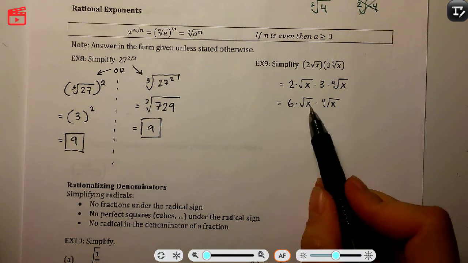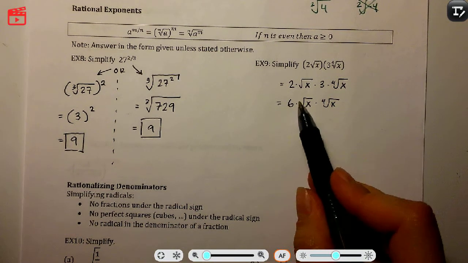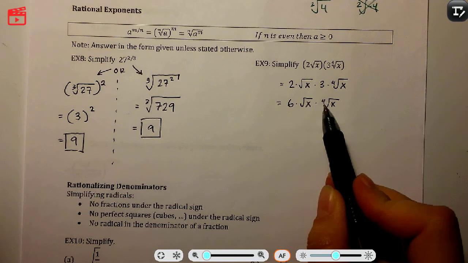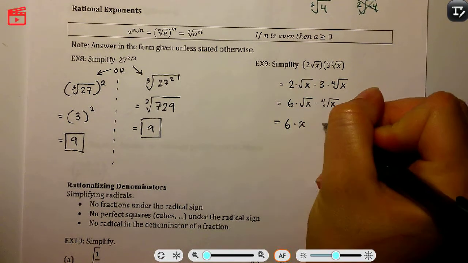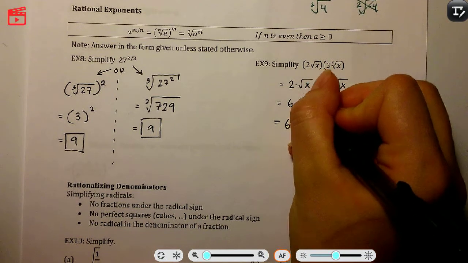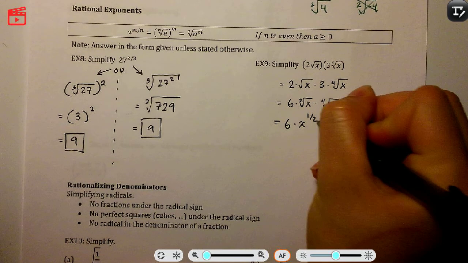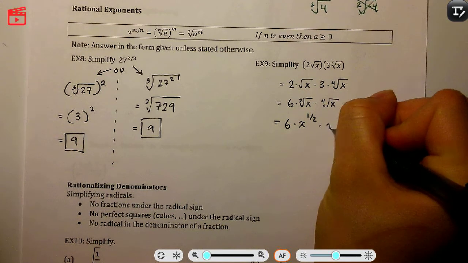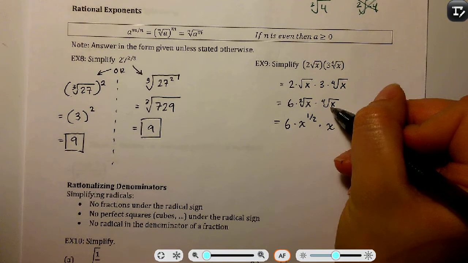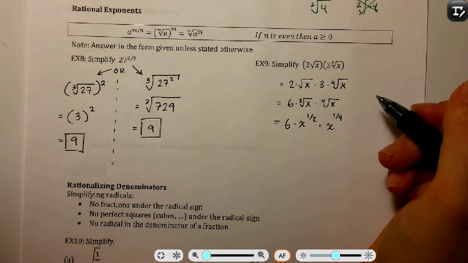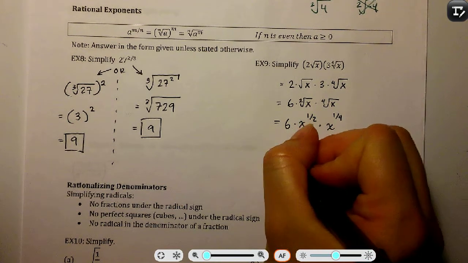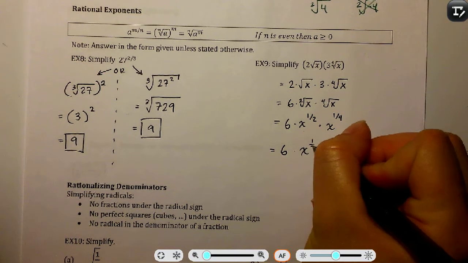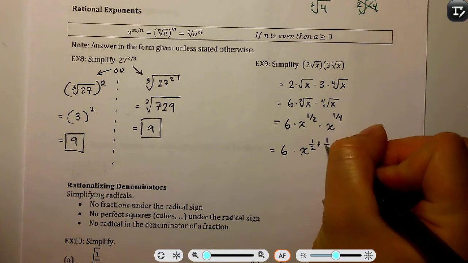Now the problem here is we can't actually simplify these two in the form that they are in, because that's a square root and that's a fourth root. But I can figure out a way to simplify them if I translate to an exponent. So let's do that. This is going to be x to the, well, remember that's a 2 down there, so this is going to be 1 over 2 power. Times, translating this, the fourth root, we'd get 1 over 4 power. Now look at this. We can keep the base and add the exponents. So that's going to be 6 times x to the 1/2 plus 1/4.